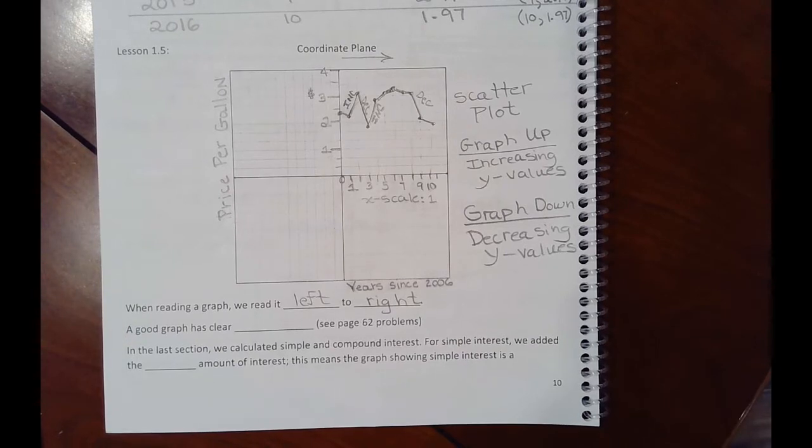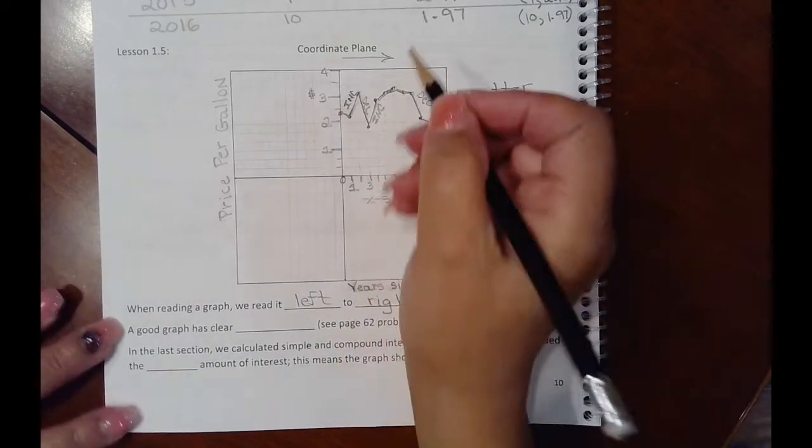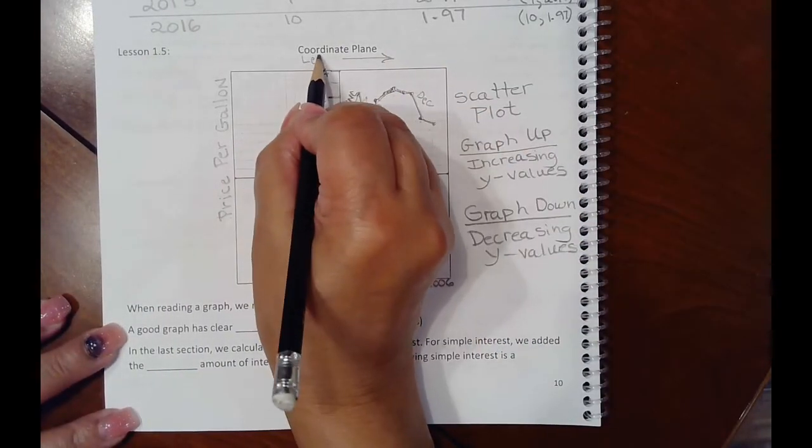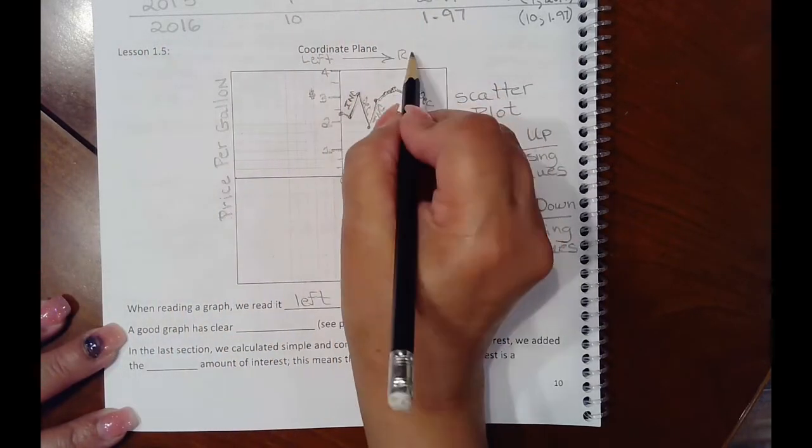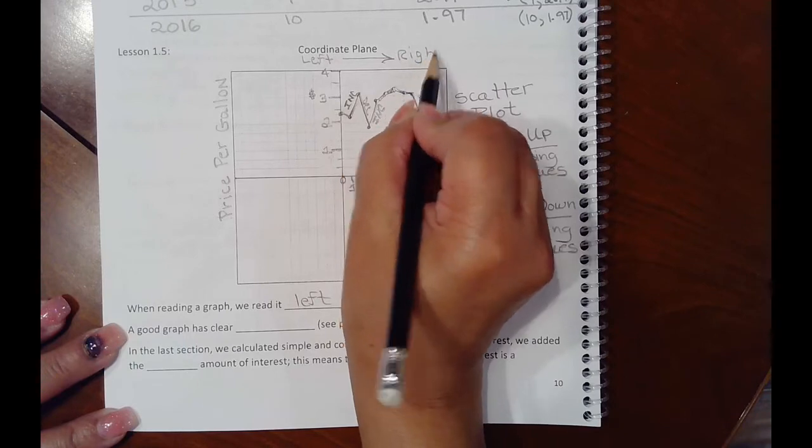So a little bit about increasing and decreasing. If you're going to give answers like this for anything that you are asked on a graph, always go left. Scan the graph going left to right. Look at it that way to answer your questions, or your answers are going to be the opposite of what they need to be.